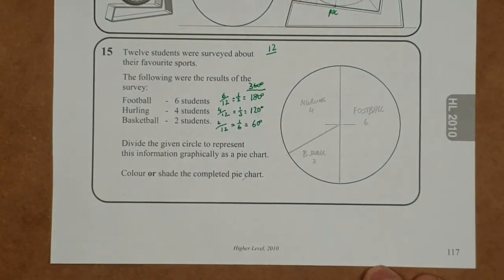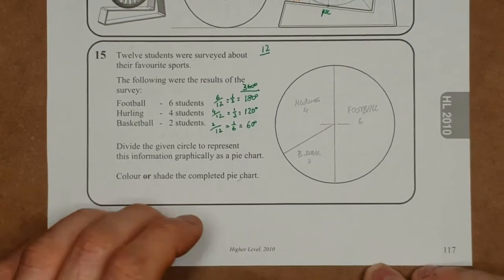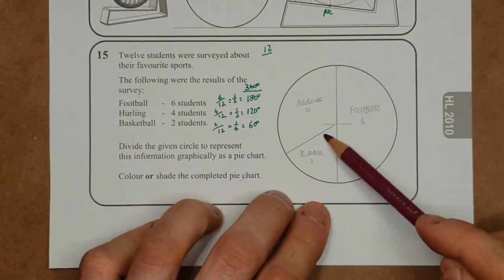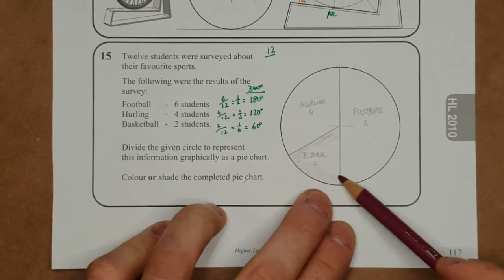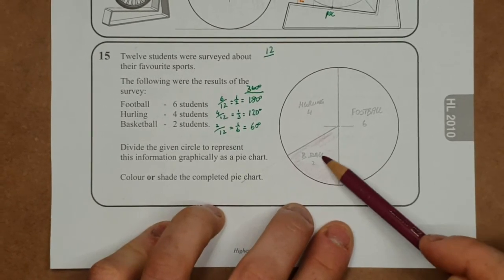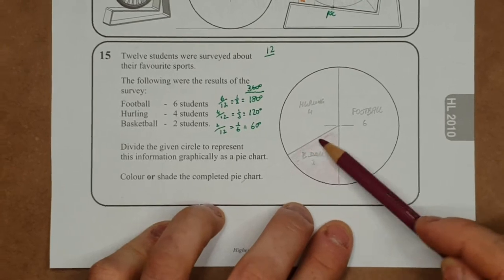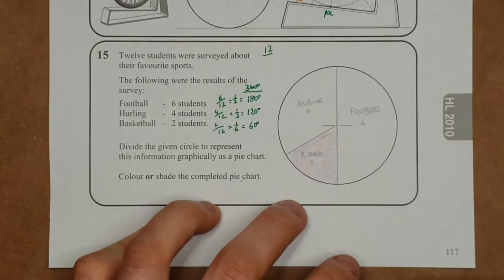And the final couple of marks, this question would be to colour or shade. So just add some little bit of background colour on each of the 3 sections. Nothing fancy needed here, there's no weight or depth in this, so just a little bit of background colour on the 3 parts.